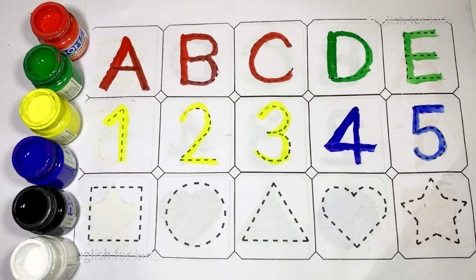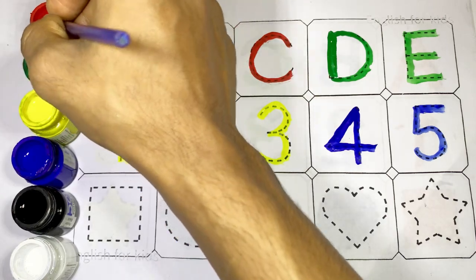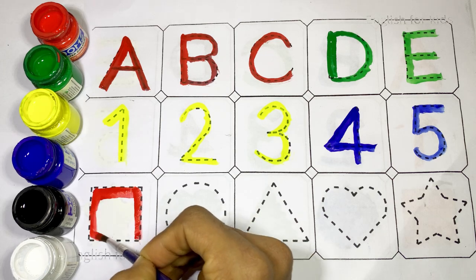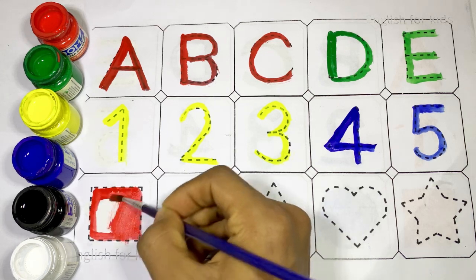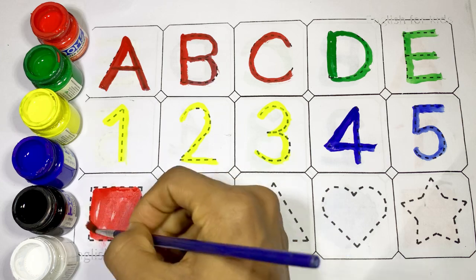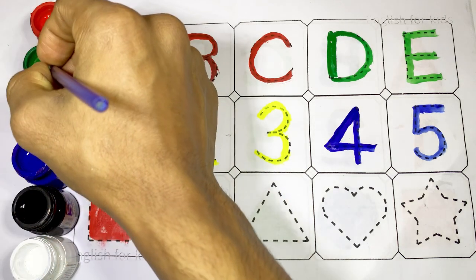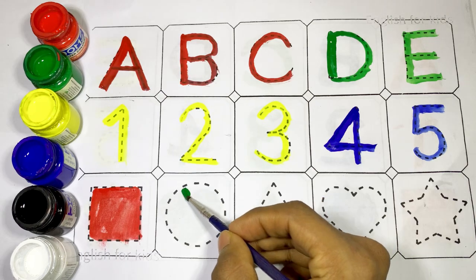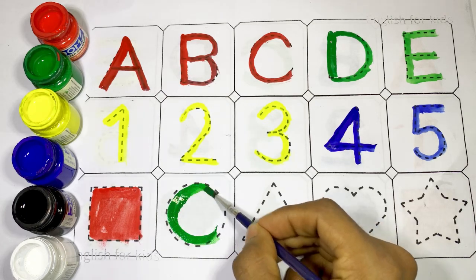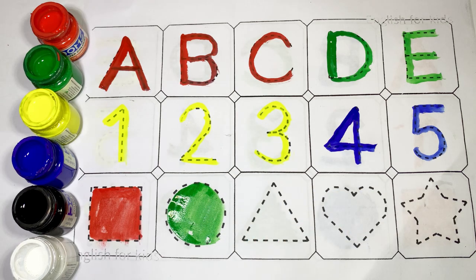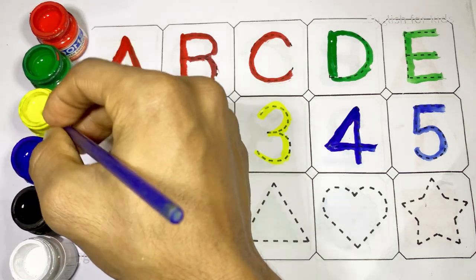The shape of square, and use red color. Kids, now circle. The shape of circle, and use green color. Kids, now triangle. The shape of triangle, and use yellow color.